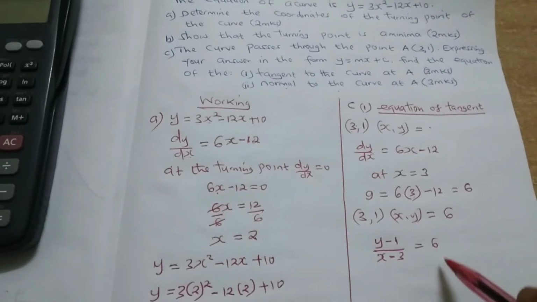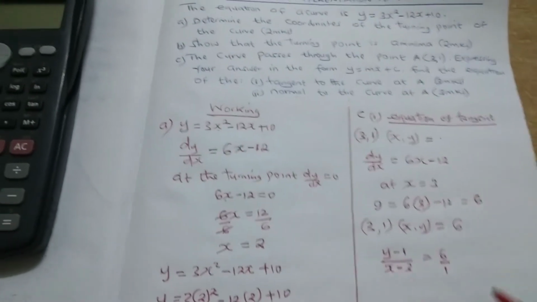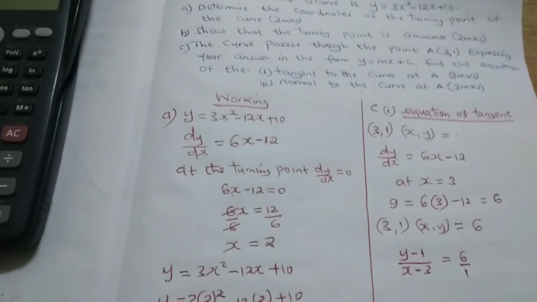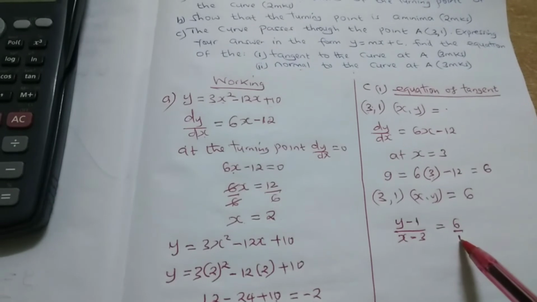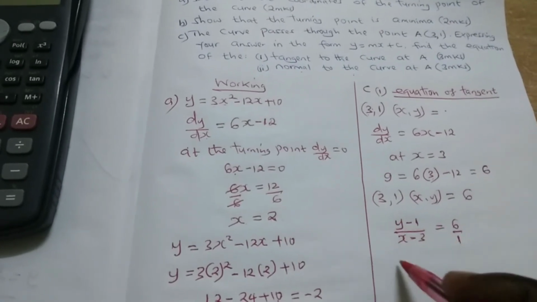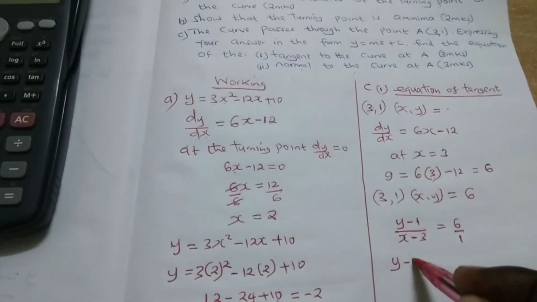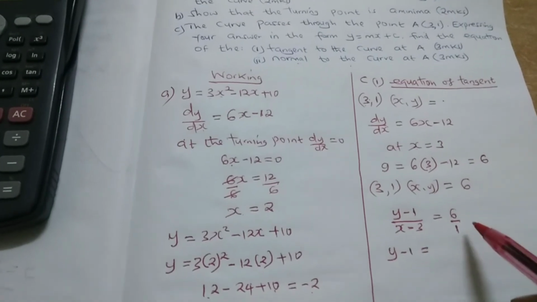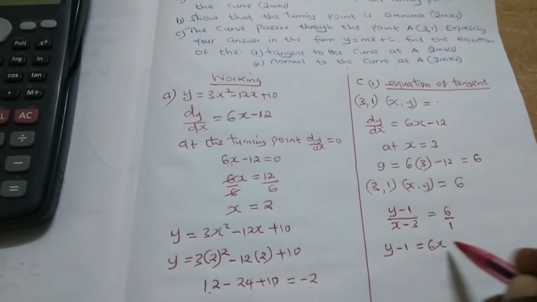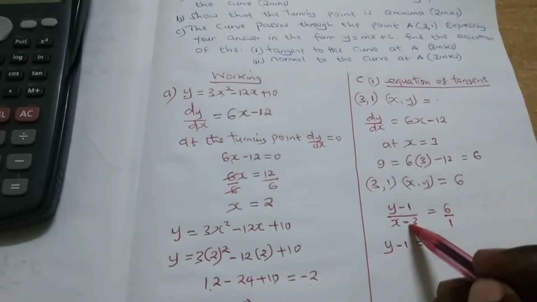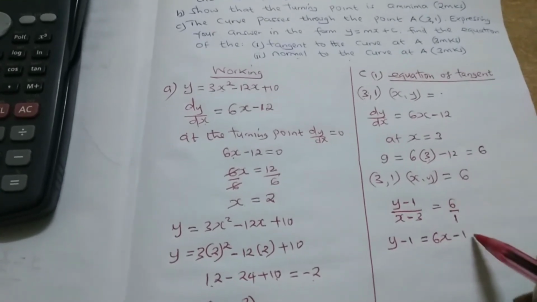So 6 can be written as 6 divided by 1, so that we can cross multiply. If you take 1 times y minus 1, you have y minus 1, which is equivalent to 6 times x, you get 6x, then 6 times negative 3, you get minus 18.